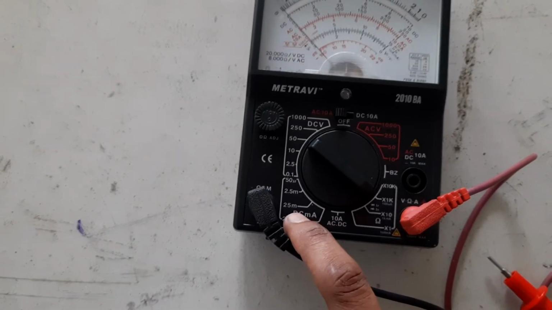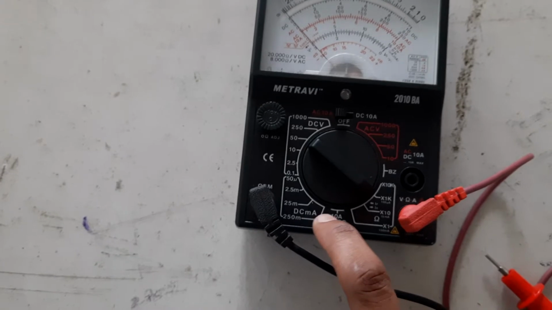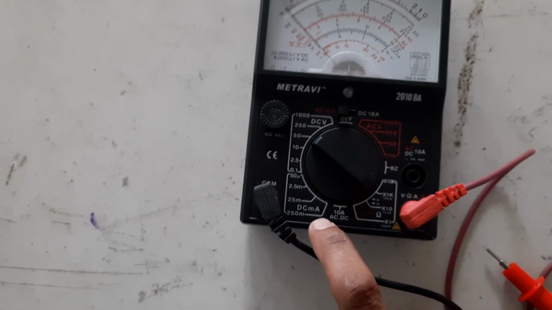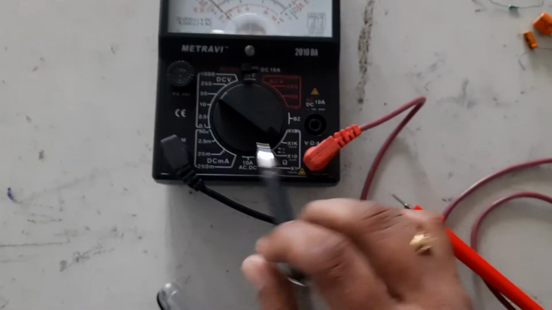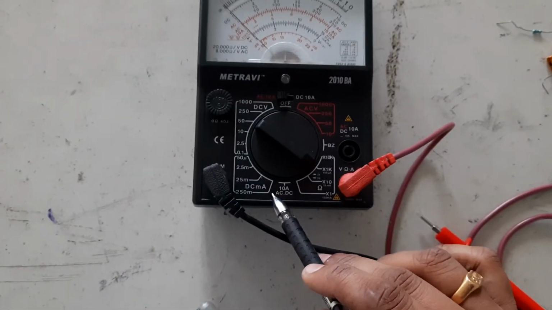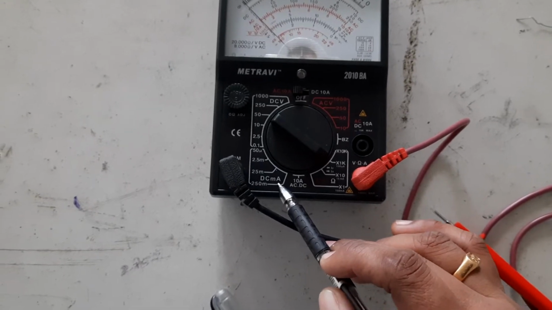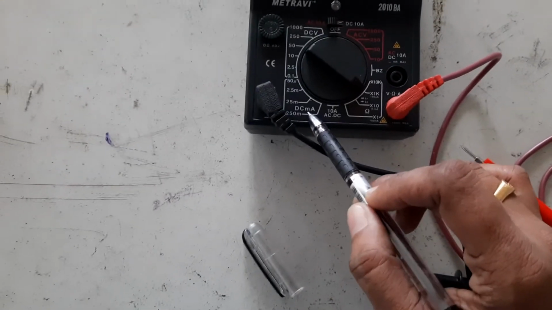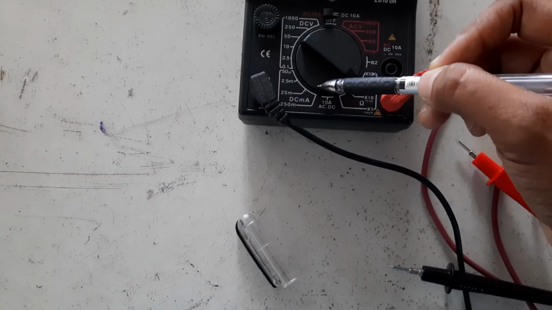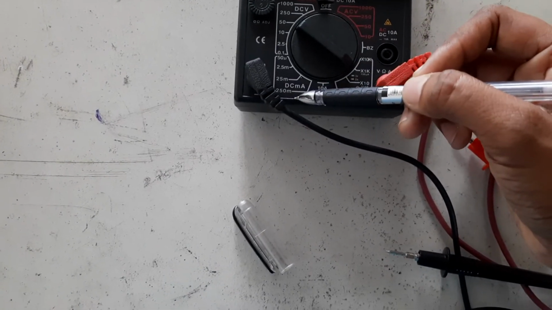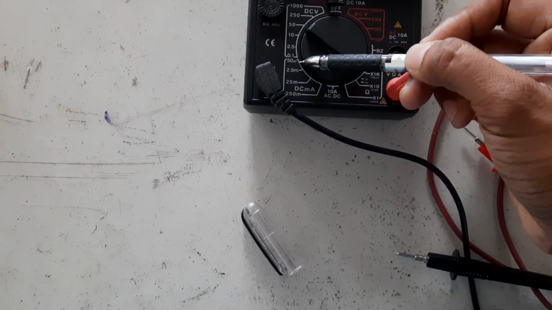DCmA. It is the DC current. A is the unit of current, which you all know is measured in amperes. So this measures in milliamperes. This is a range: it ranges from 250 milliamperes to 50 microamperes.